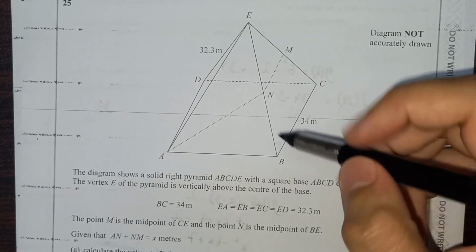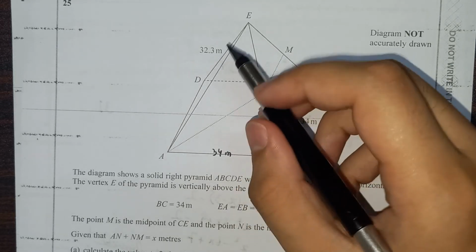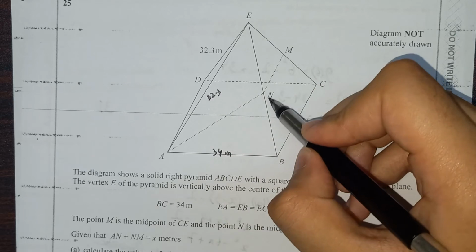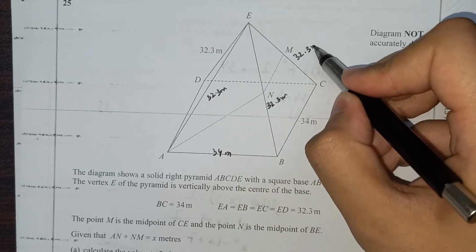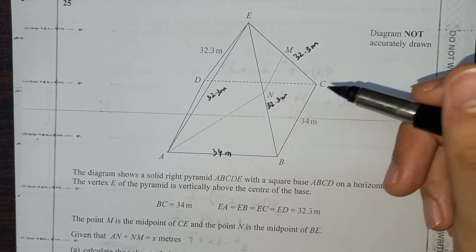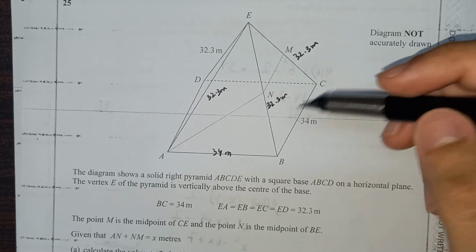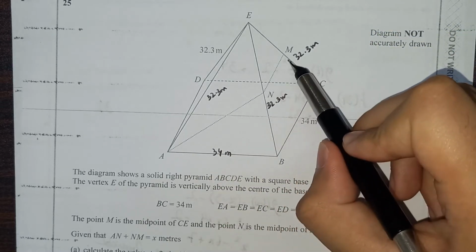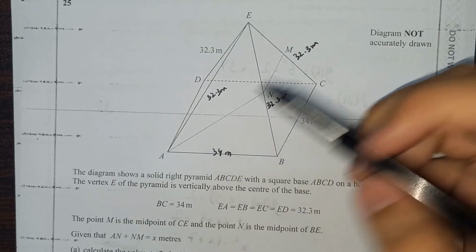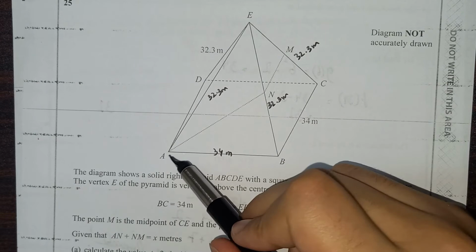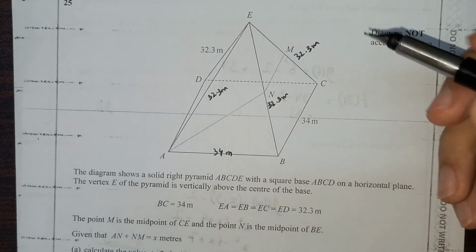So we have 34 meters over here, which means 34 here. We have 32.3 over here, which means 32.3 on all sides. It's the same length. Now what we need to do is find the lengths of these two, and we'll just add them both to find the value of X.